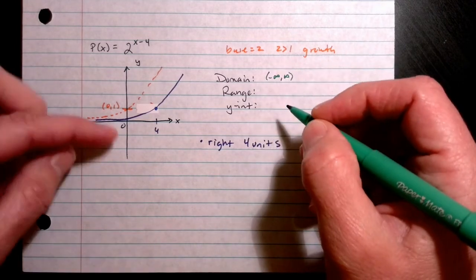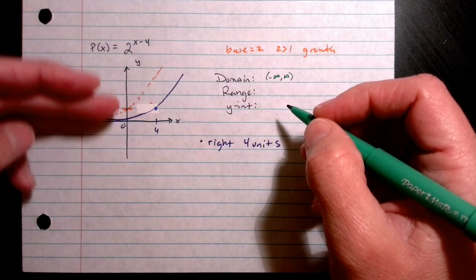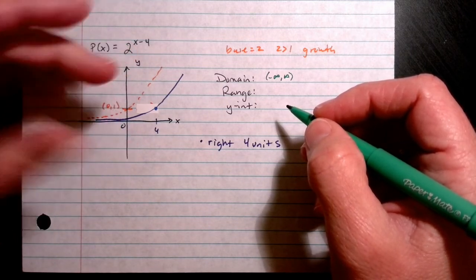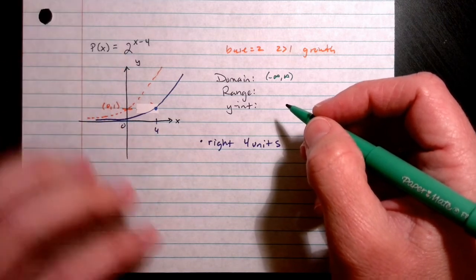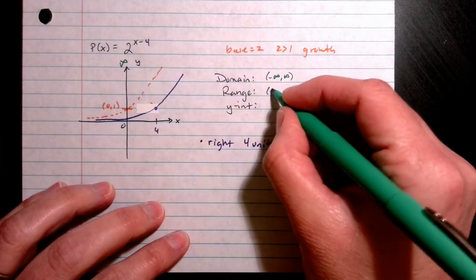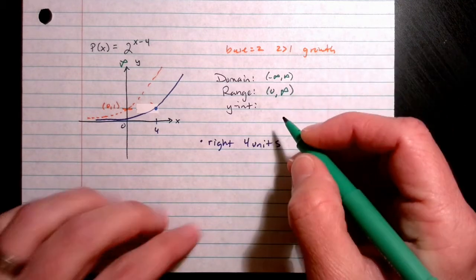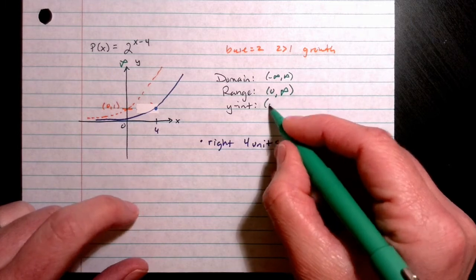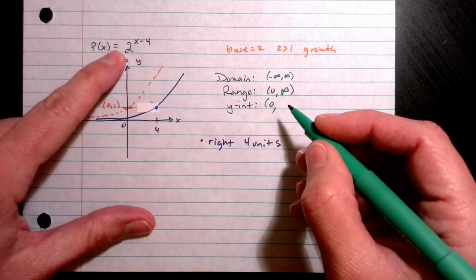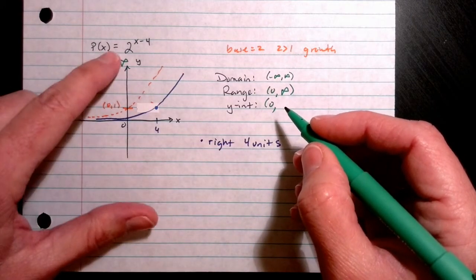Now the range, the graph didn't change its position vertically, so the range is still going to be 0 to positive infinity. Now there's going to be a new y-intercept, so let's calculate it. Remember, we're going to take 0 and evaluate it into our function.